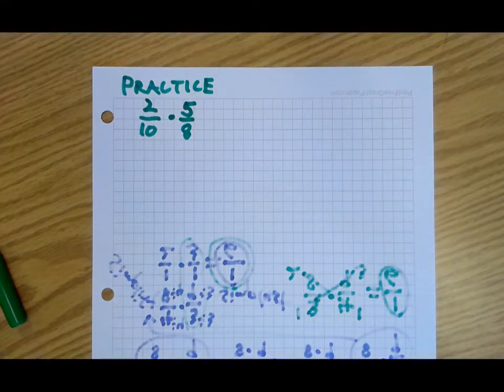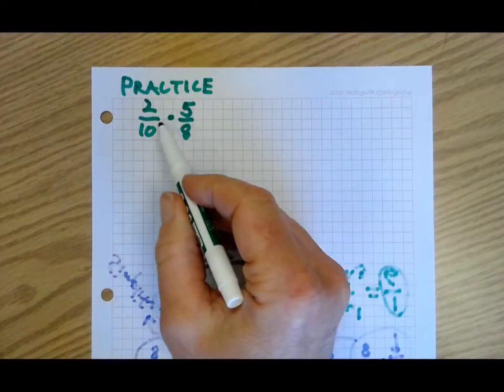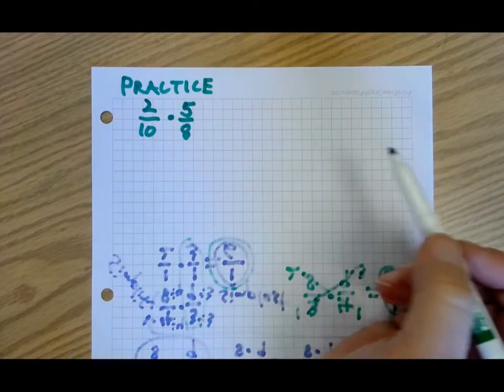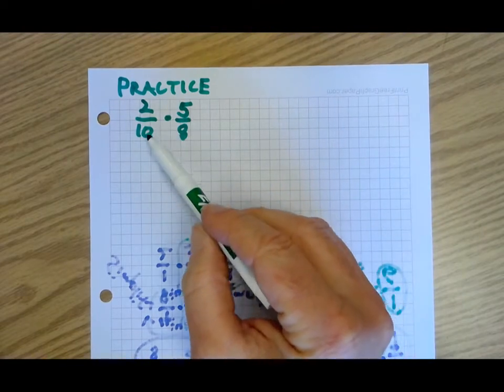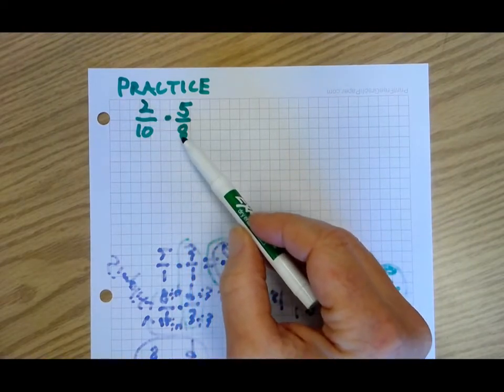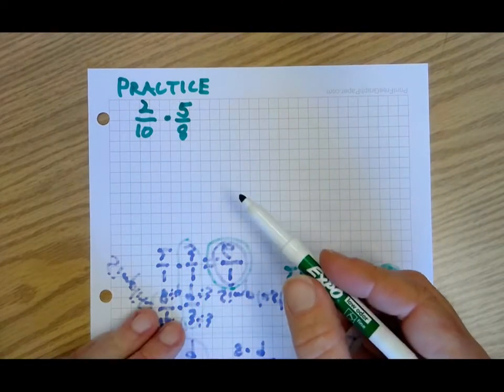Okay, go ahead and do that. Do you see any opportunities there? You see the 5 sitting up there, 5/10. What's that? Yeah, you see the 2/8. Let's go ahead and cross simplify those.